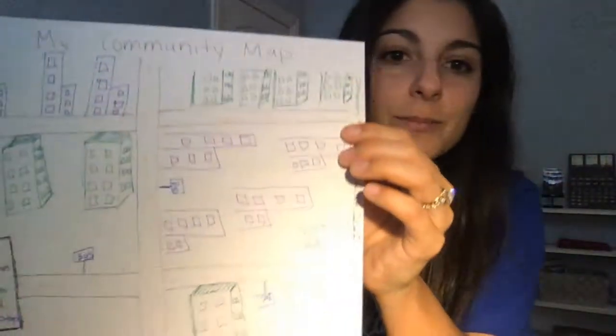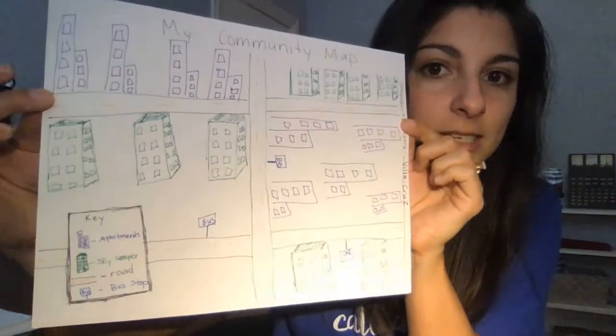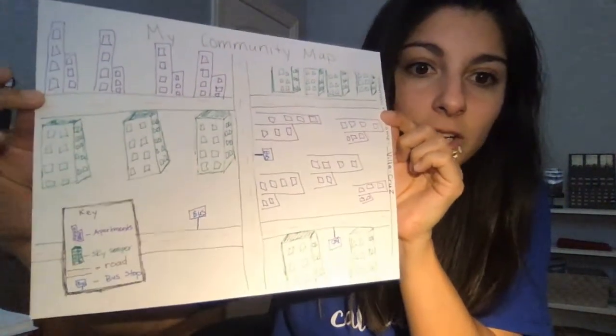Some jobs you will find are business jobs, taxi drivers, and bus drivers. So now here is my map that I made using that information. As you can see, it looks just like an urban community.